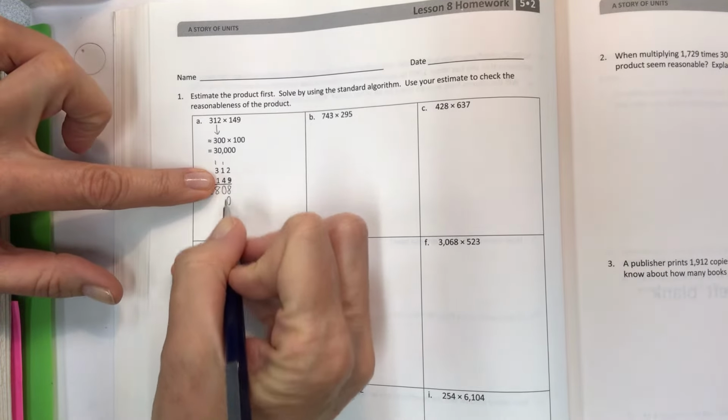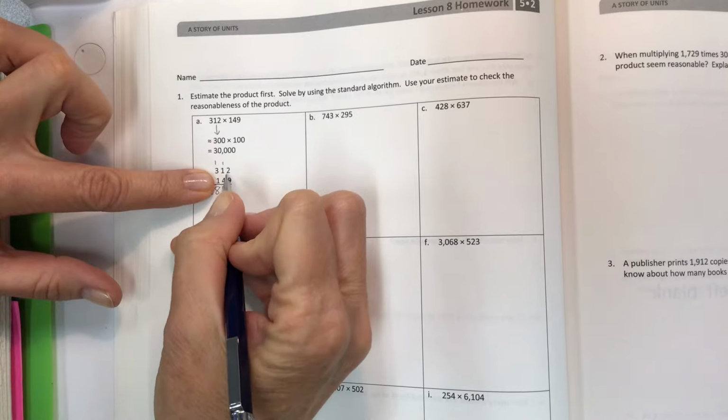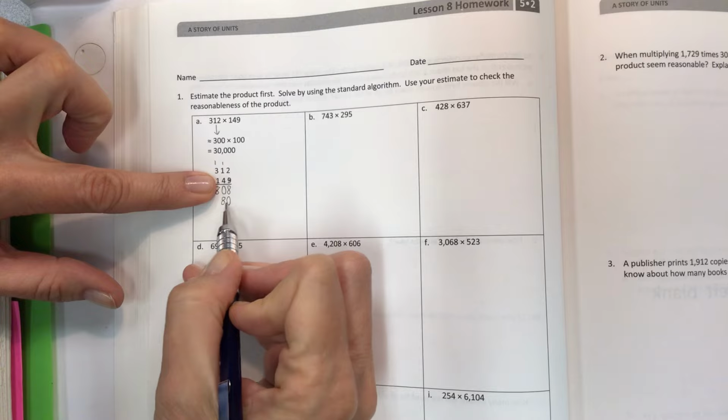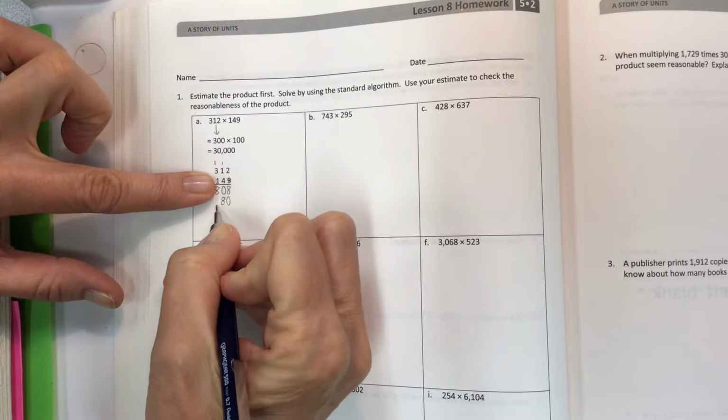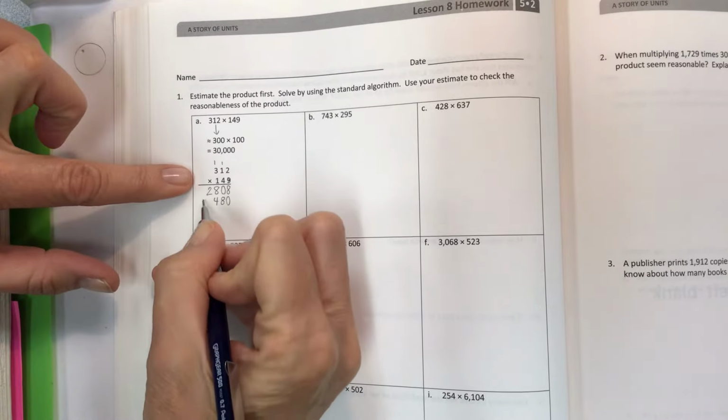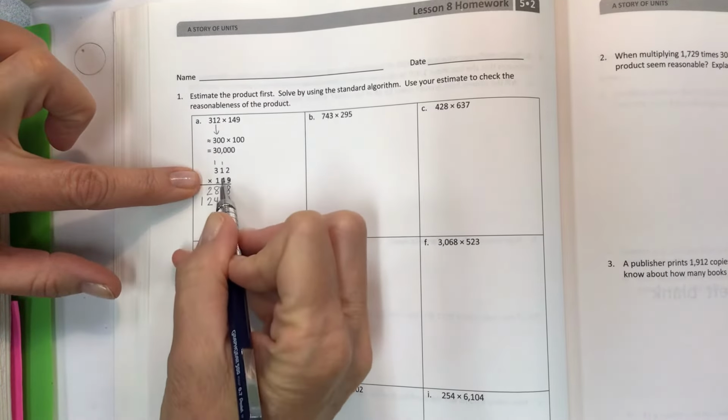We're on the 4 tens. That's why we have the 0 here. So 4 times 2 is 8. And if you really think about it, 40 times 2 is 80. That makes sense. So we just keep moving on into our place value positions. 4 times 1 is 4. 4 times 3 is 12. And then we're done here.